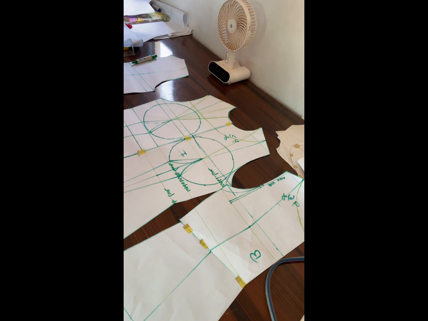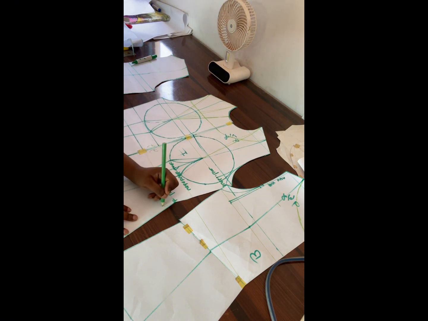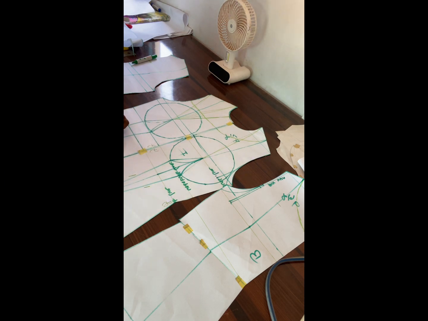So the first thing we'll do is we first of all cut out. Okay, now there's what we call labeling. I'm going to label this now. So this is the center front, side front, to be one, one, one, one.